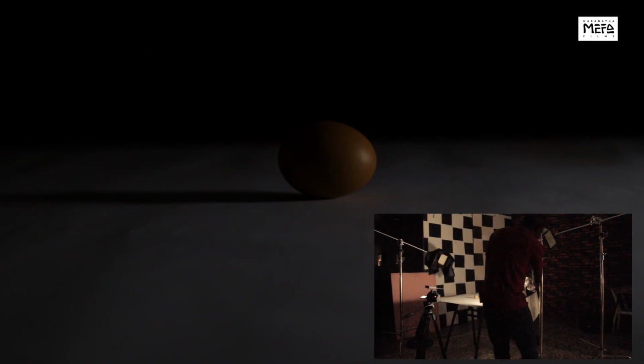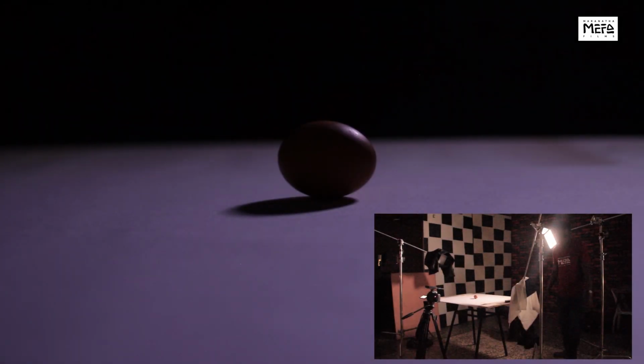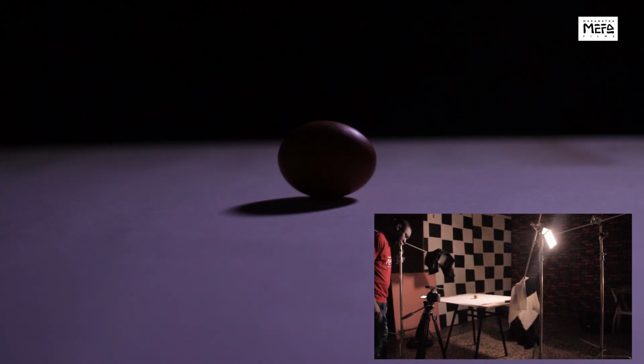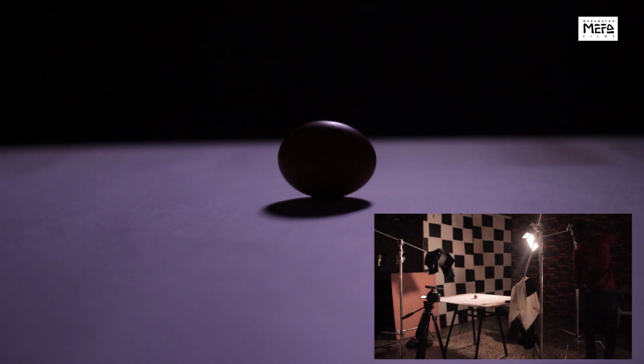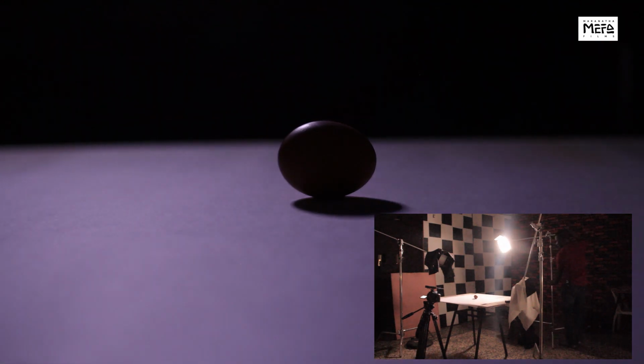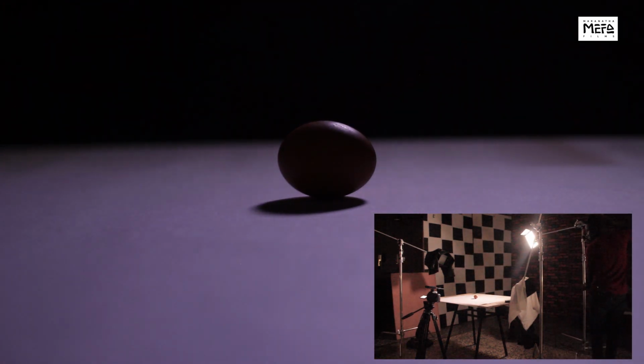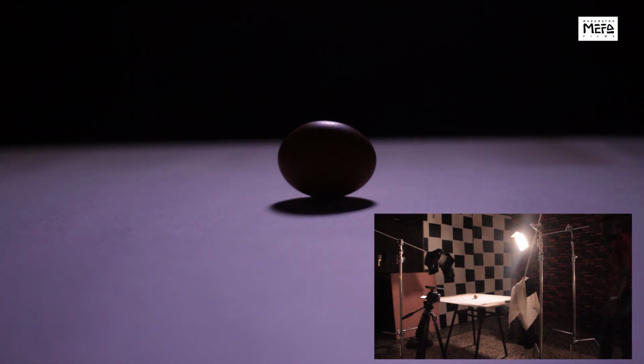Now, when you don't have the fill light, when it is only the backlight that you put on, this is what you have. You can as well position your backlight at any angle to the subject. So this is the final position of my backlight there.